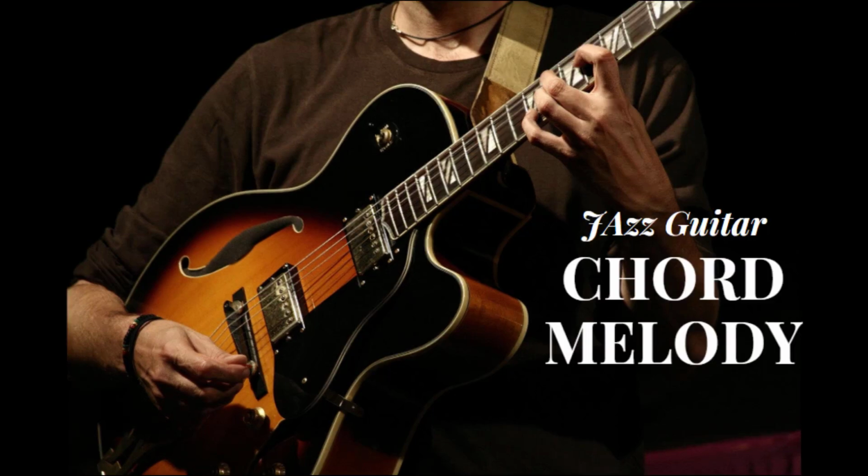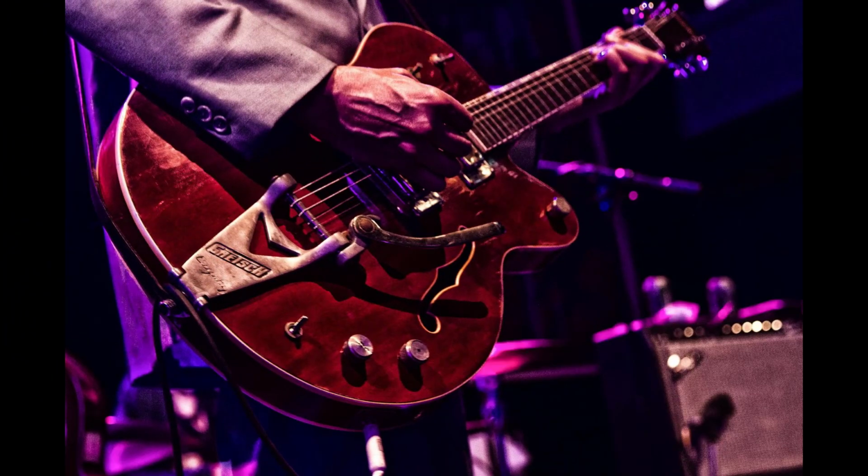Hello and welcome to our first session on chord melody. Many people associate chord melody with jazz guitar. However, the principles that we'll be covering in these sessions you can apply to any style of music. It's simply just a way of arranging harmony on the guitar fingerboard.